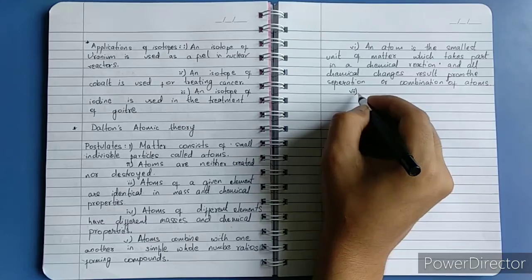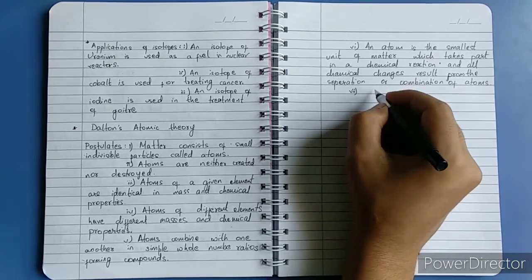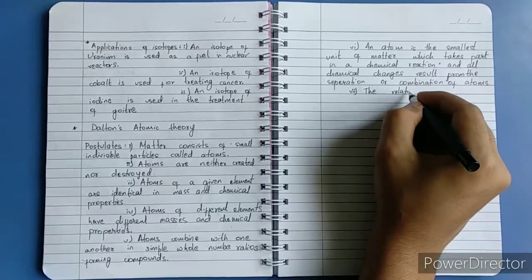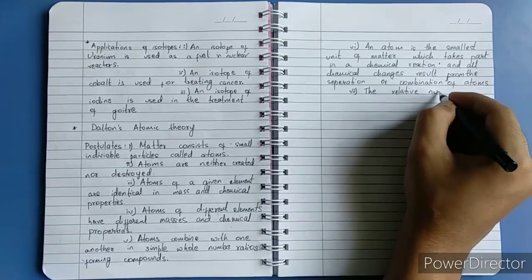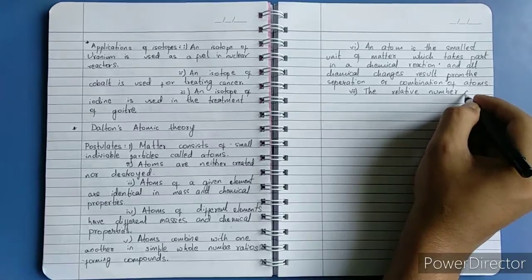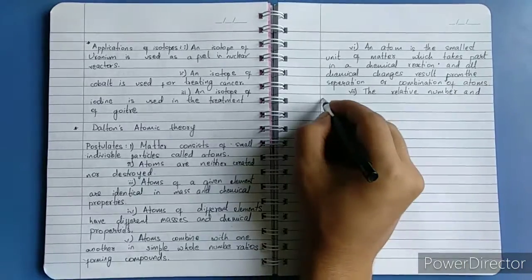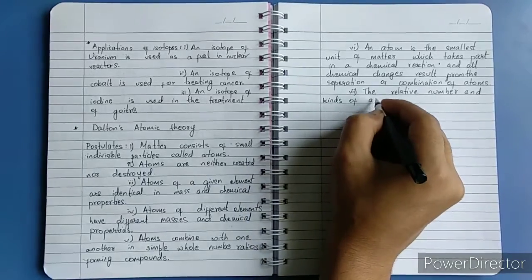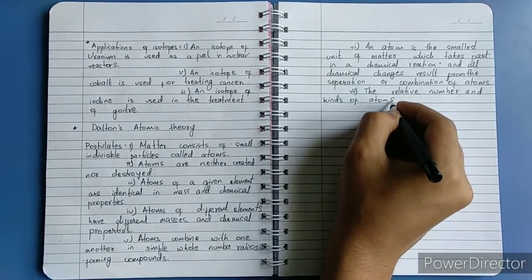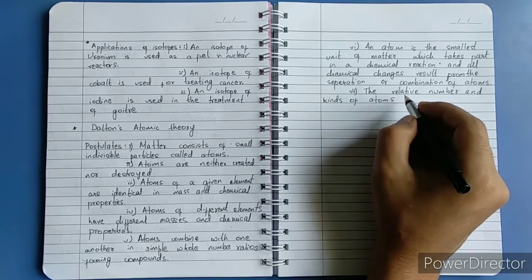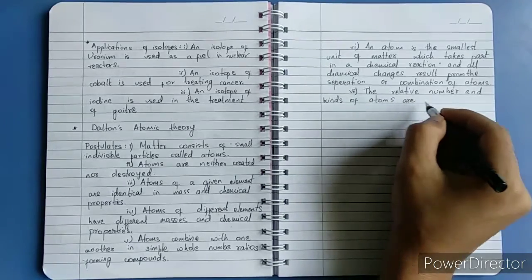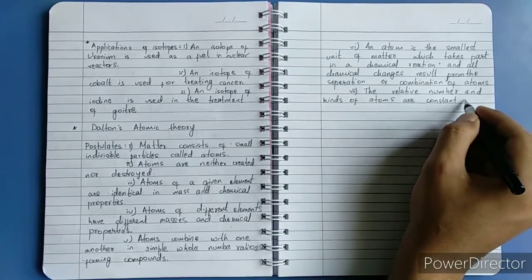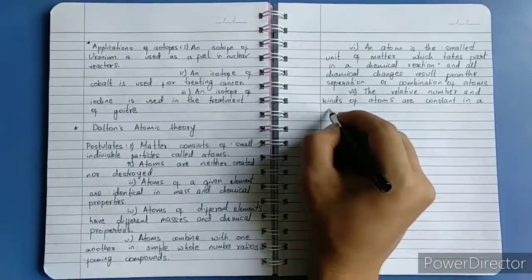And last point, number 7, the relative number and kinds of atoms are constant in a given compound.